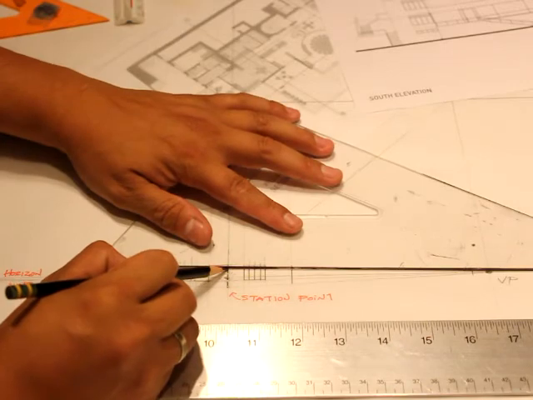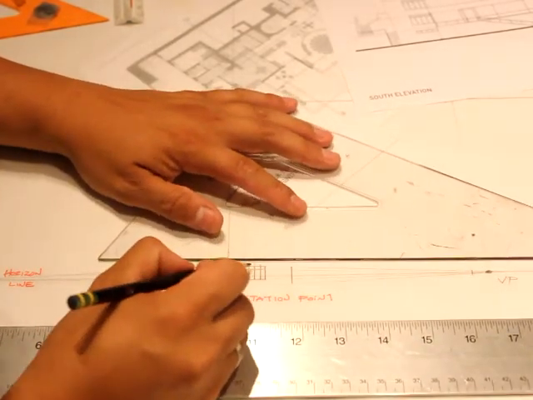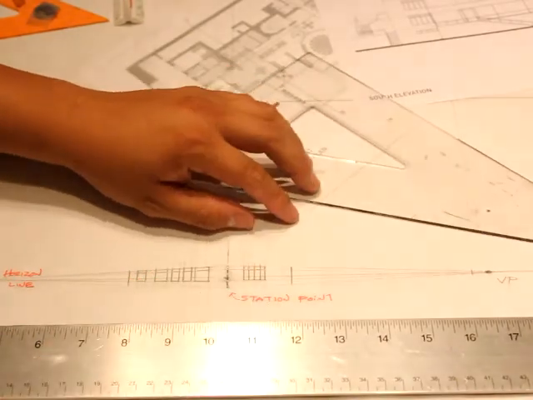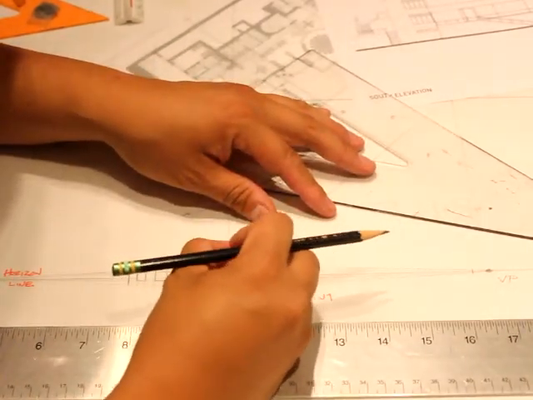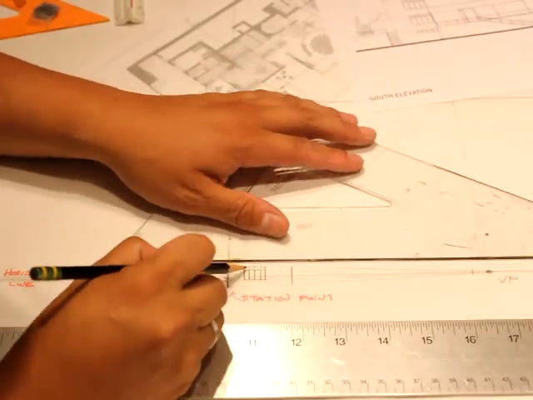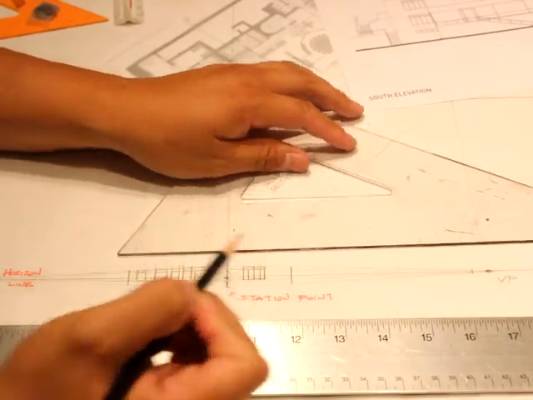And then if we come down 2 feet and again connect to our vanishing point, where that breaks through the window is where the mullion is. And then we'll erase the little drafting lines from the mullions above, and you'll have a window that looks like what's on the elevation.